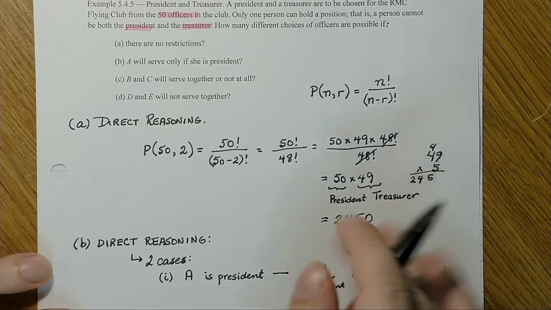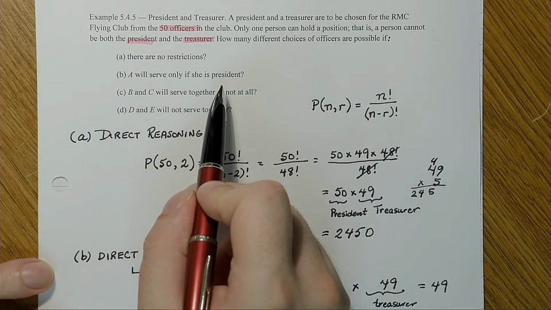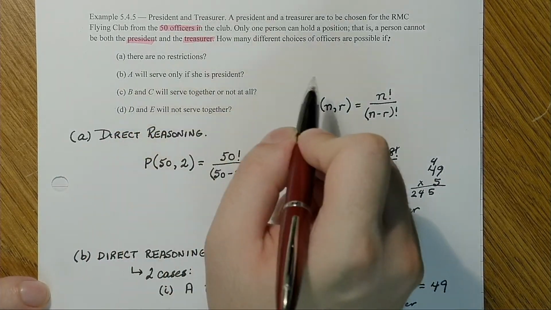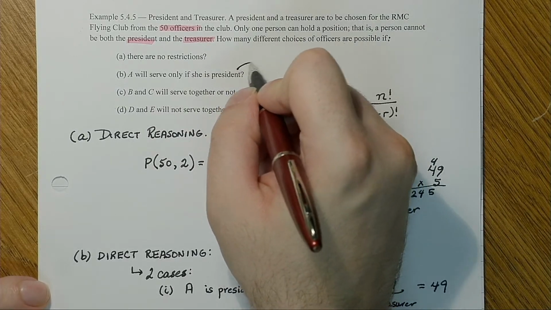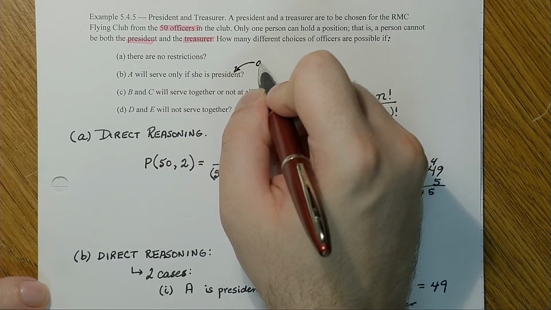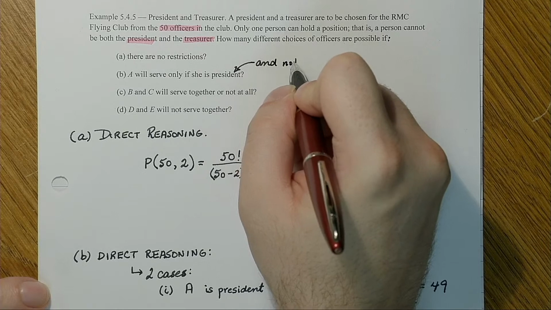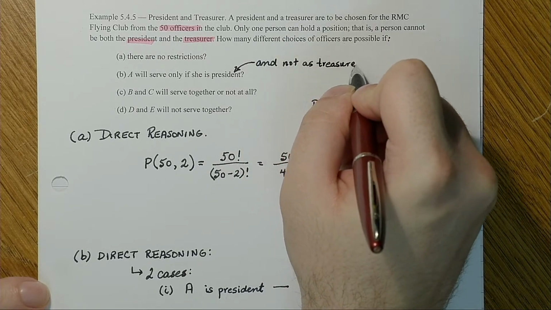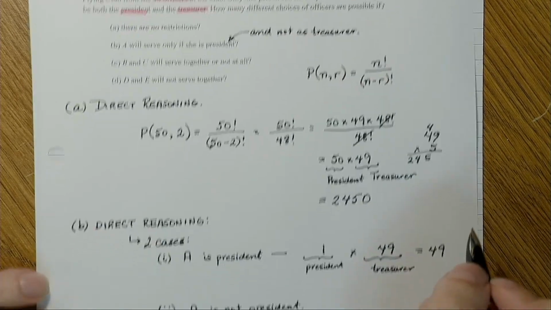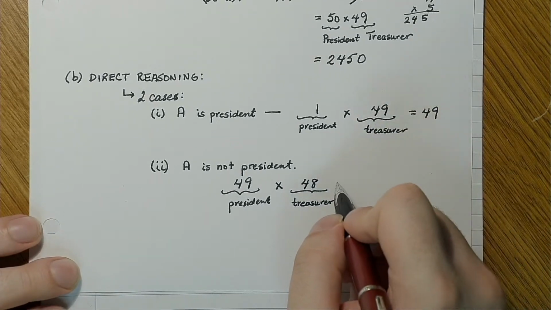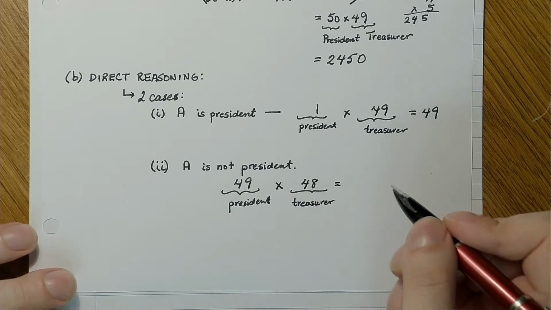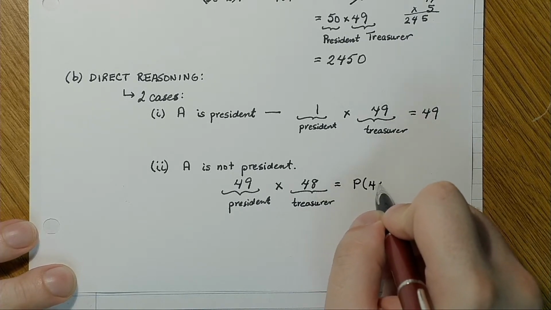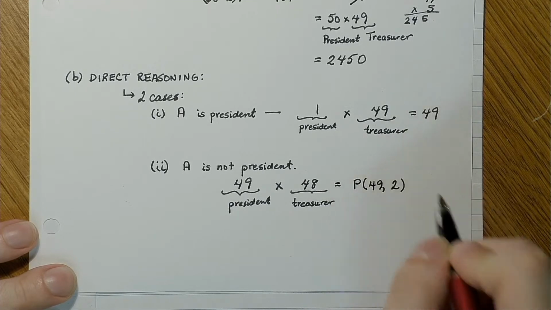But if we look back, it says A will only serve if she's president, and not as treasurer. So then that means it's 48. Or we can think of that as 49 permute 2.